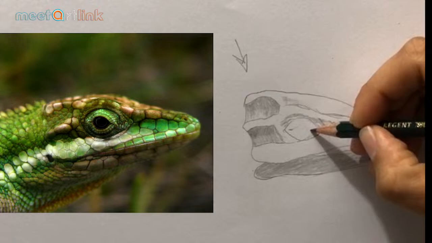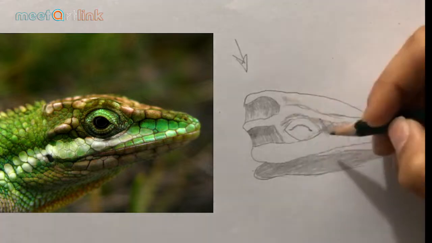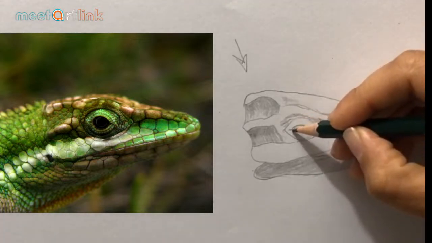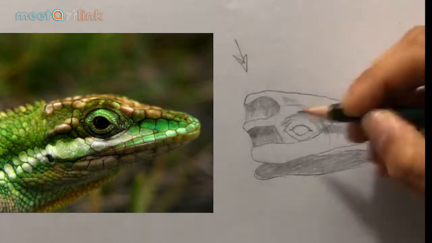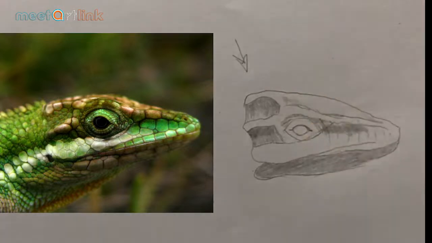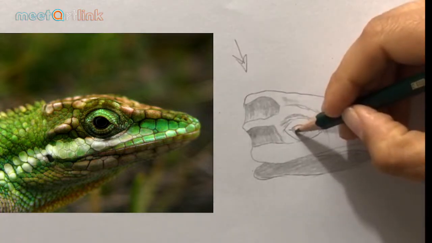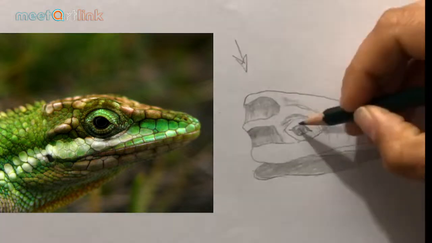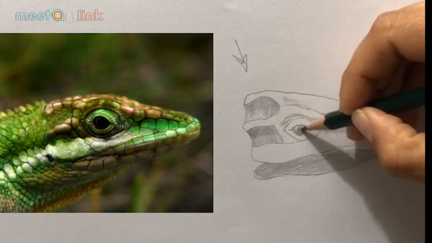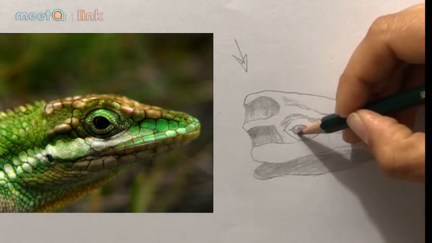When we have the eye, we also see very clearly that the upper part of the eye is catching more light. And it has a highlight on the left of the eye, so we can make that more dramatic. So yeah, the eye looks more alive.